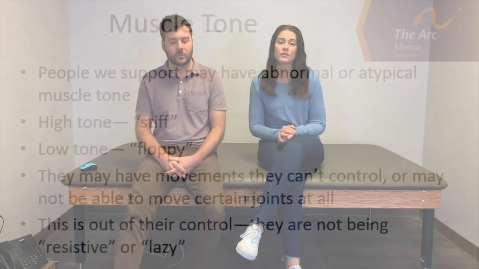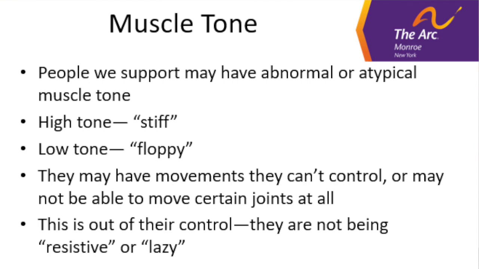All right, so first we're going to talk about muscle tone. What you or I have is typical or normal muscle tone. A lot of people that we work with might have high muscle tone, and that means that their muscles are a little bit stiffer and it's a little more difficult for them to move. We also might work with people who have low muscle tone, for lack of a better term, it's like floppy. So that means that they might have a little bit more difficulty moving or a little bit decreased strength, which affects their mobility. So just know that people that we work with have abnormal muscle tone, and so things are out of their control. They're not being resistive or lazy, it's just sometimes they're not able to do things the same way that you or I would be able to.